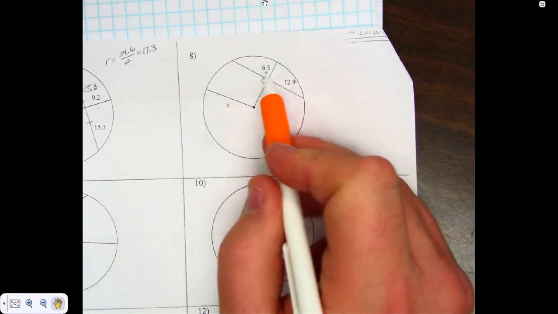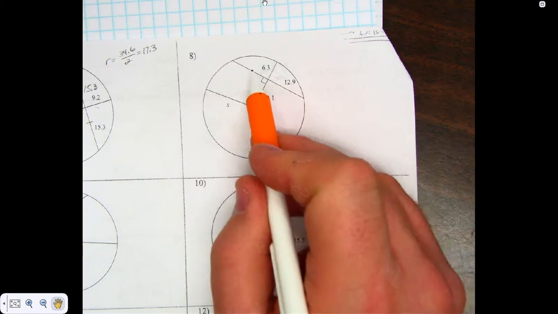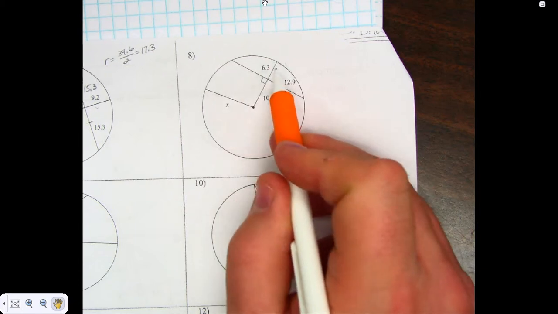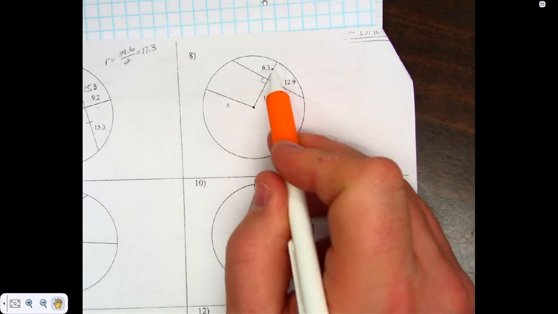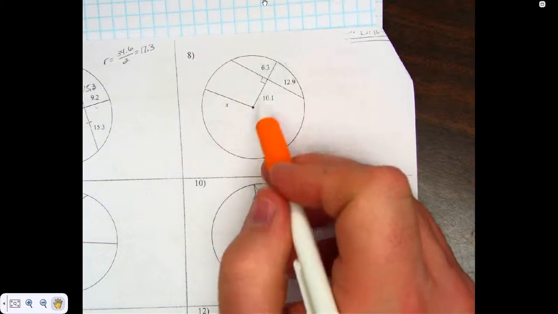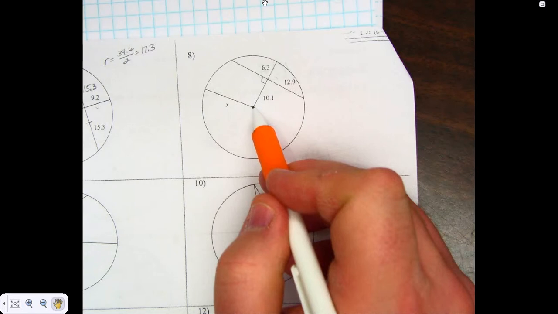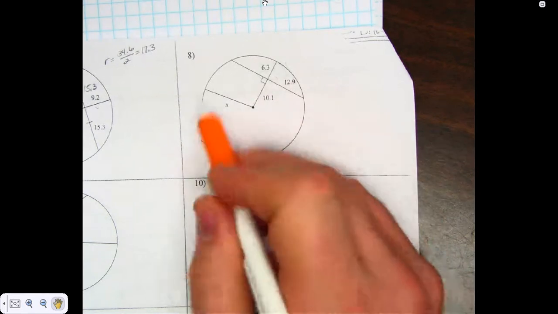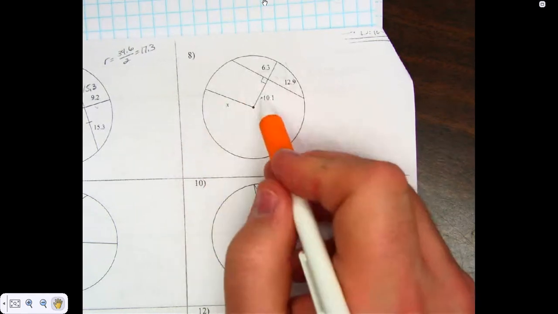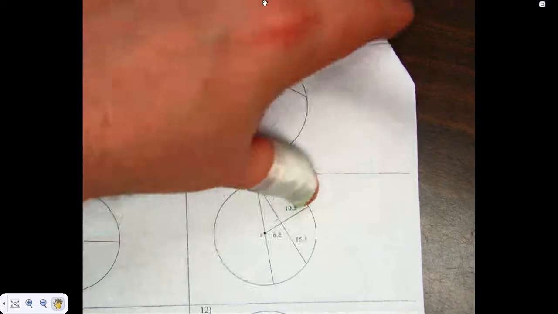Now, if you're confused about what they're referring to, don't they have the 6.3 a lot closer to this part than this one? They're centering it up here. So they're talking about this length, 6.3, this length's 10.1. Is this a radius? Does it go from the outside to the center? Is the radius the same no matter where you draw it on a circle? So if this is 16.3, what's this going to be? Not too terrible, is it?